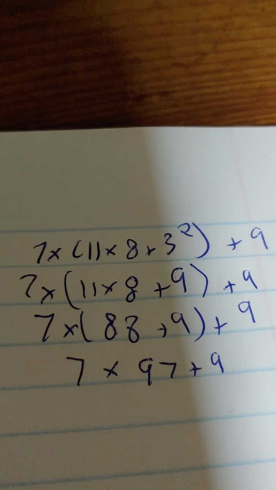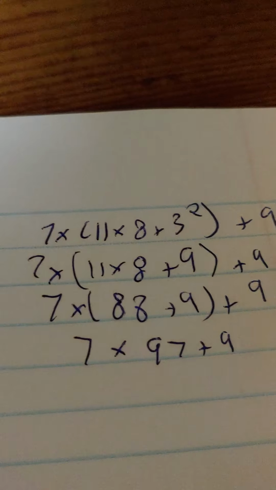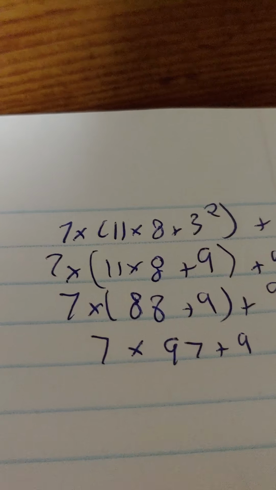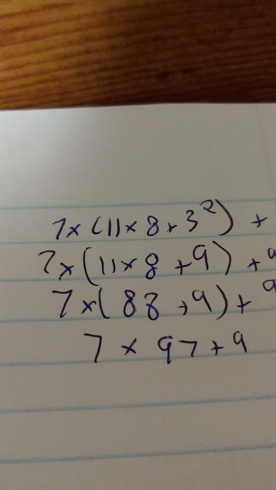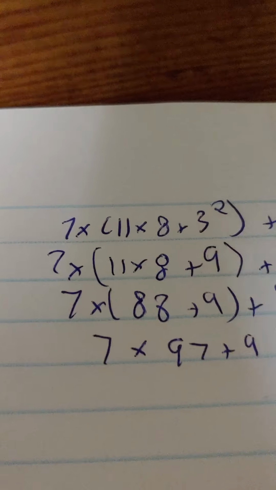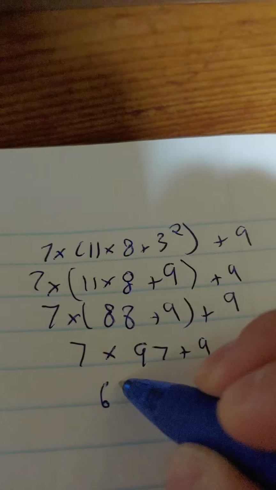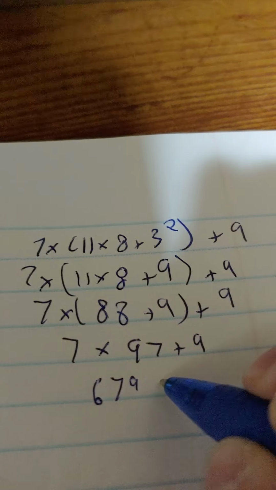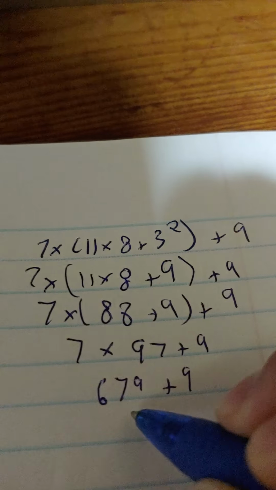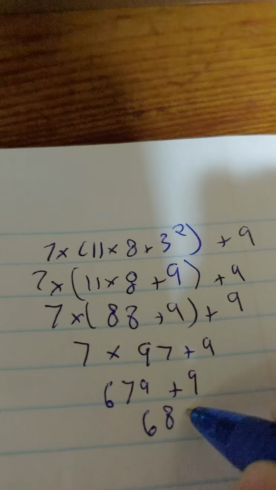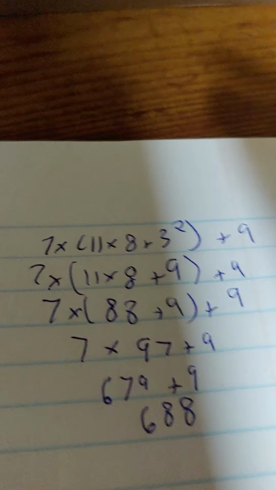Now, I can move on to my next row here. I can move to things that are not parentheses. So my first step, again, is going to be that 7 times 97 because, again, multiplication comes before addition. So that's going to give me 679. And then I'm going to finally, at the end, add my 9, which is going to give me 688.